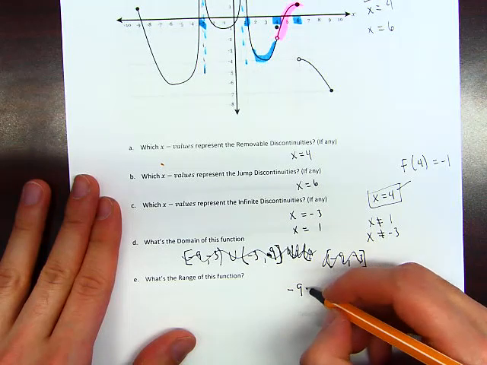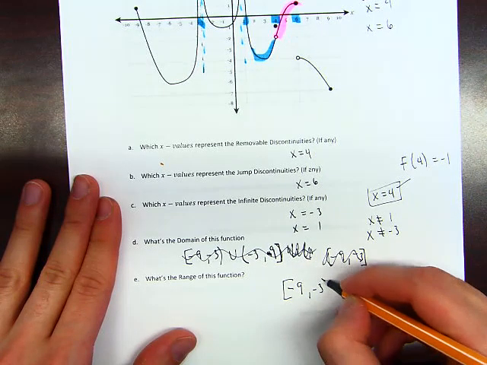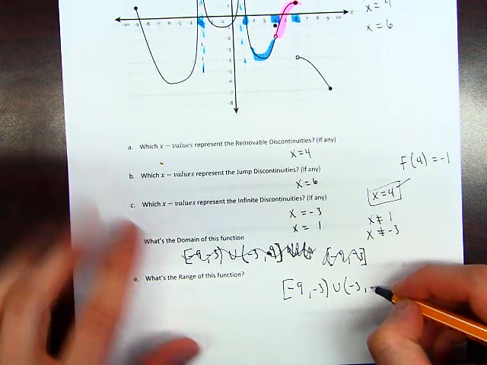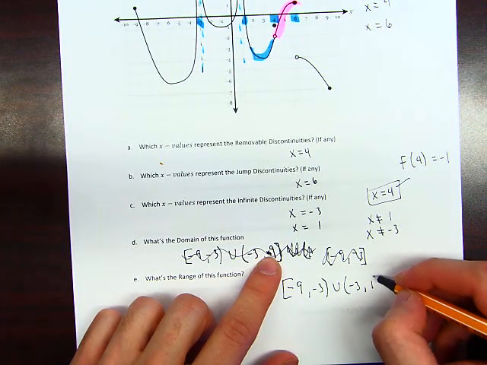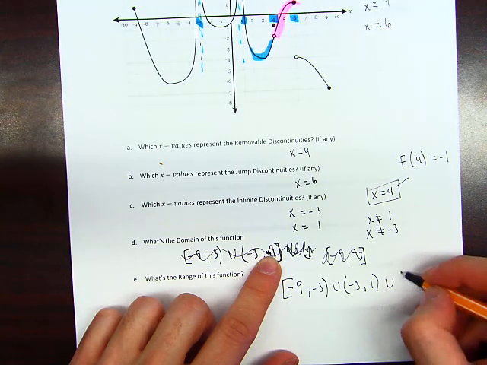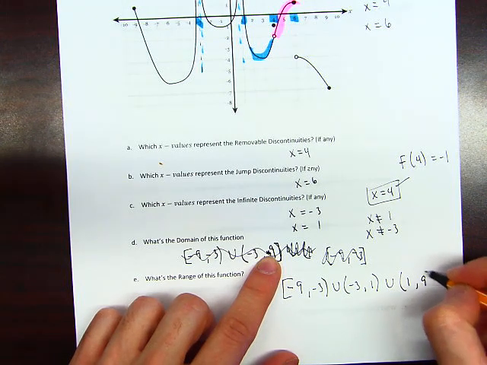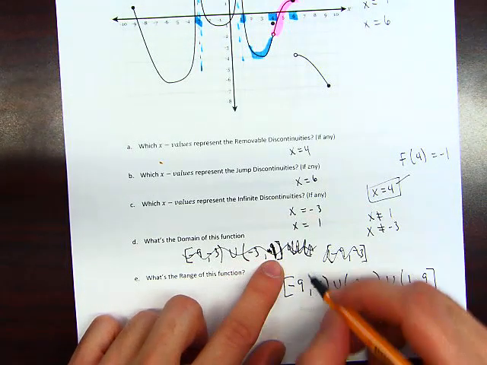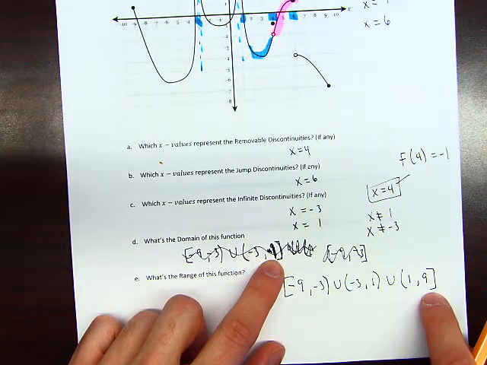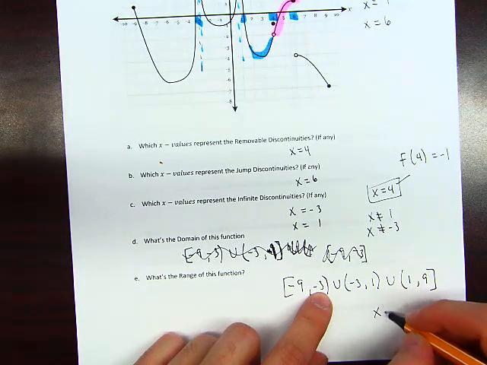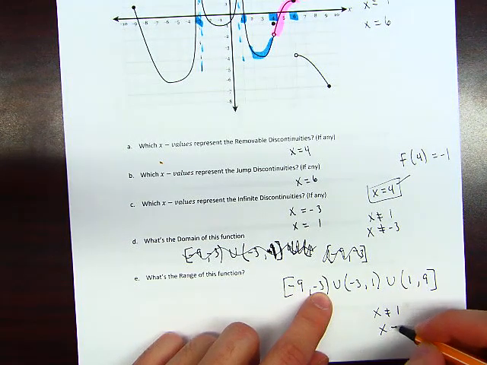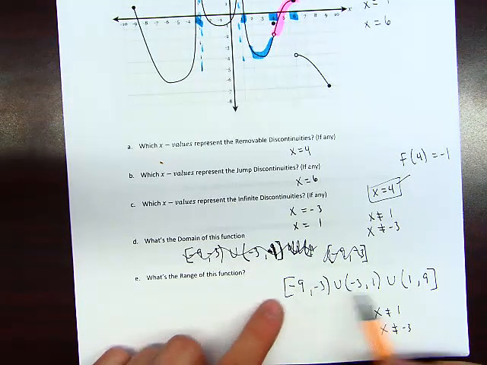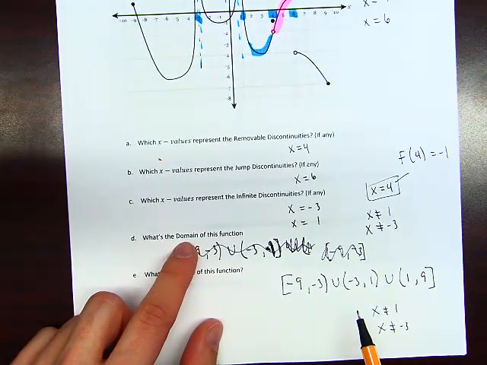It's -9, you could have -3, you can't have it, union, -3, comma, 1, you don't have, parentheses, union, 1, to 9. Okay, now that will be it. Sorry. From here, I should have said 1, and then the next union would have been at 9, because you don't have x equals 1, and you don't have x equals -3. So my apologies for that. You see, that's why the domain can be very tricky sometimes.